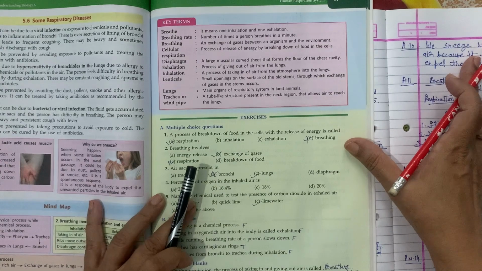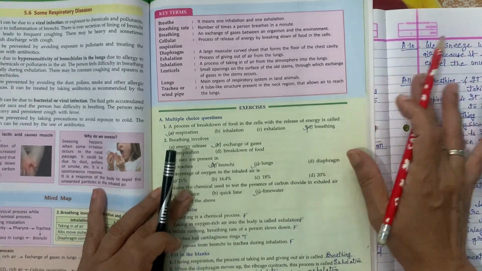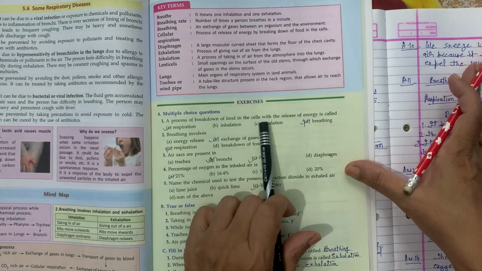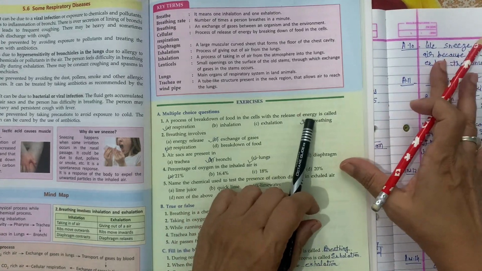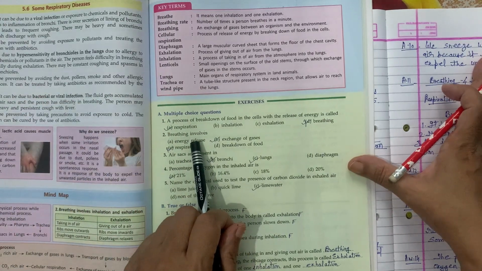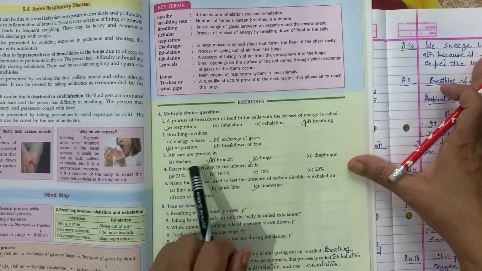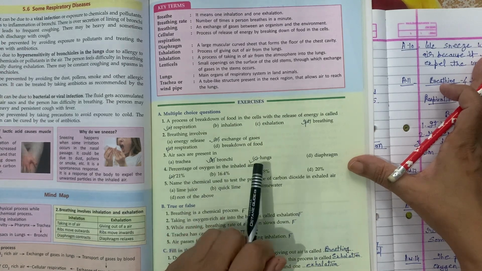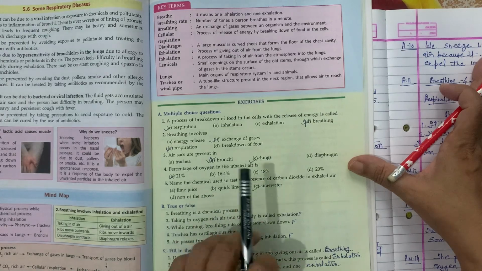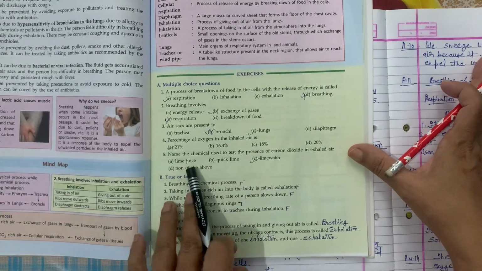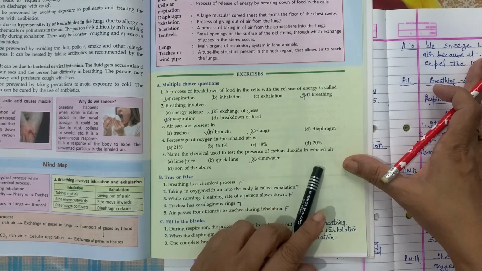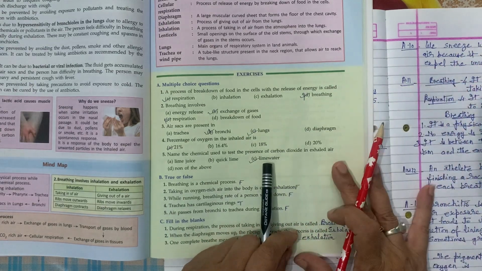Now go through the multiple choice questions. The process of breakdown of food in the cells with the release of energy is called respiration. Breathing involves exchange of gases. Air sacs are present in lungs. The percentage of oxygen in the inhaled air is 21%. Name the chemical used to test the presence of carbon dioxide in exhaled air. It is lime water.